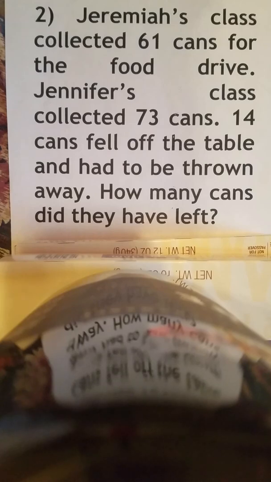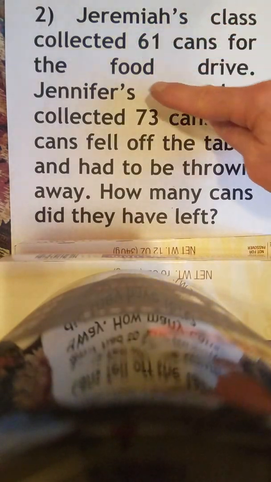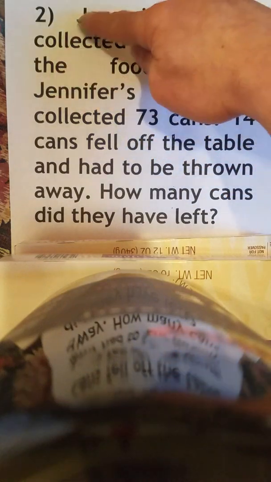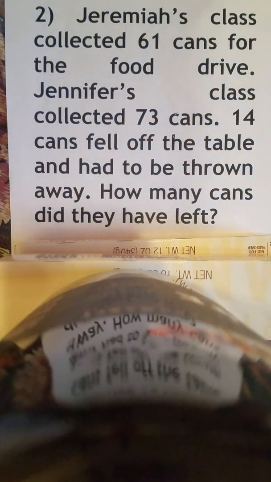Jennifer's class collected 73 cans. So both pausing points with the period. I know what Jeremiah collected, and I know what Jennifer collected. Notice that both of the names start with a J. Okay? So my first question would be, he has 61 and Jennifer has 73. Did the number of cans increase or decrease?